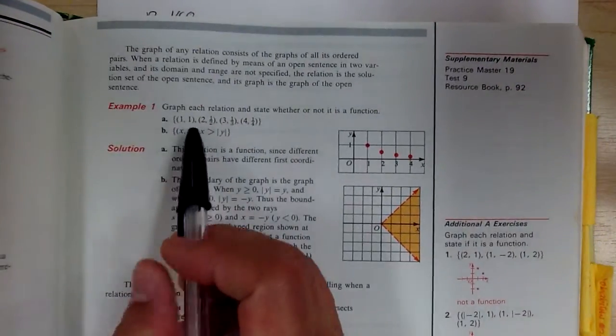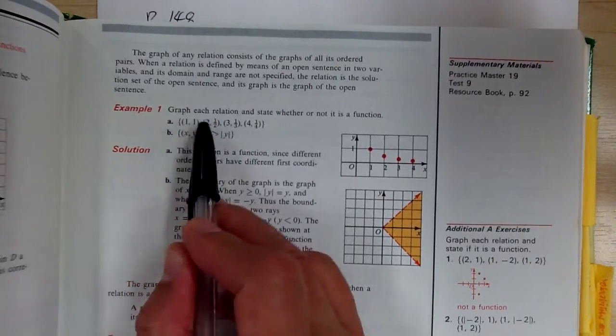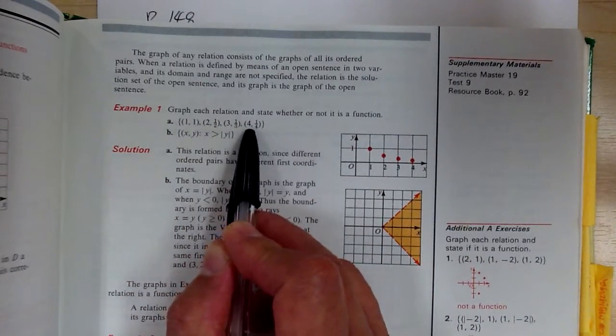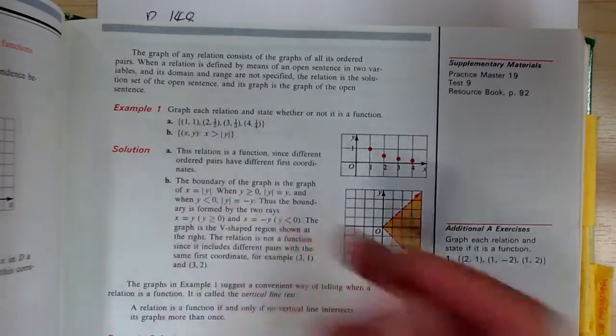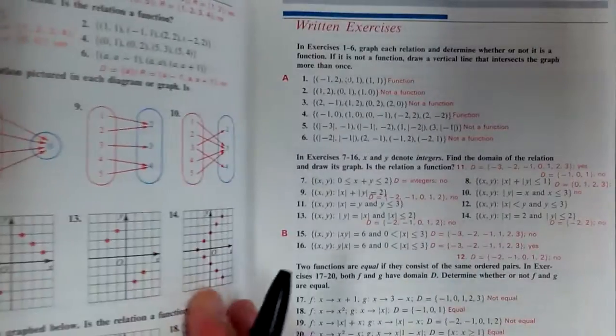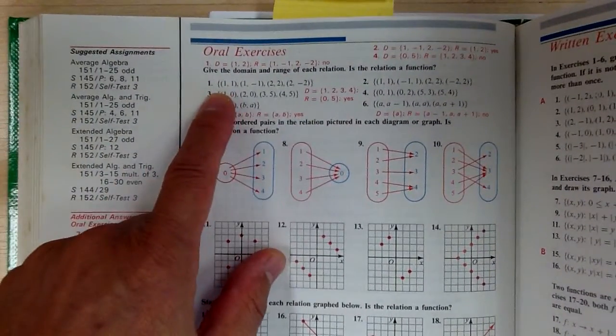So if you look at example 1, you look at the x coordinates. If they are all different, that means it's a function. Now if they have the same, then it's not a function. So again, if they give you coordinates, you can look. Okay, now let's go to page 150. Use this as an example.